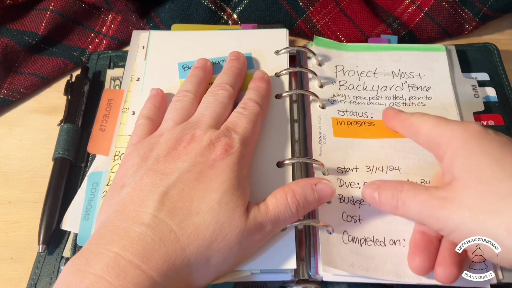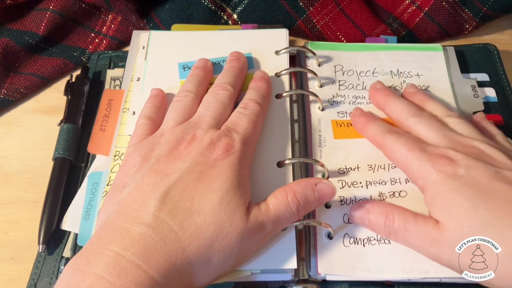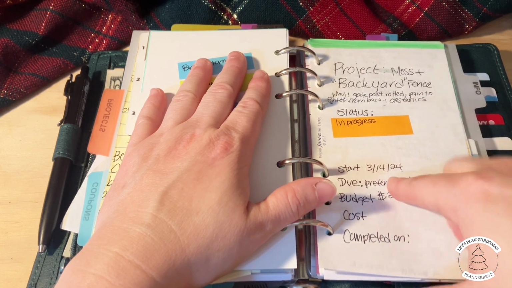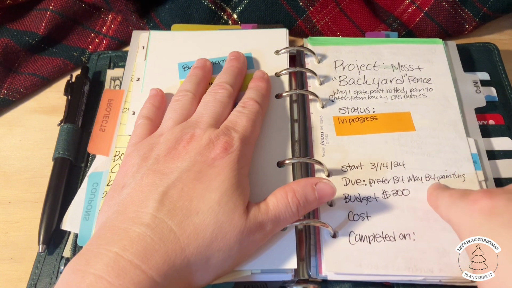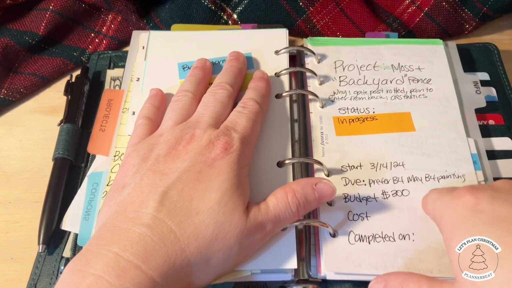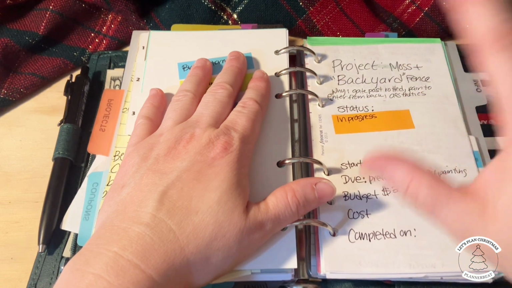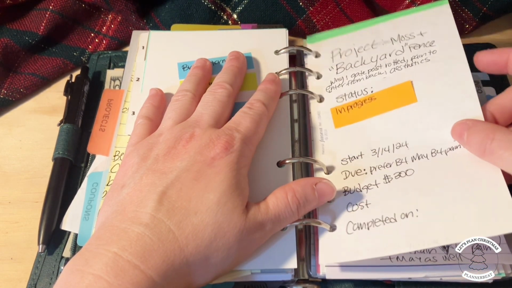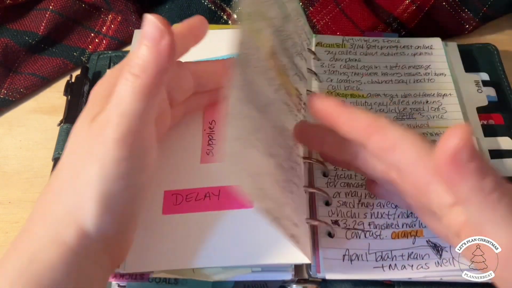It's a temporary fence because I don't own the lot my house is on, so I can't have a permanent fence. It's more like those wire fences. I started working on this in March. I wanted it to be done before May, but my painting got pushed back, and then my deck got pushed up, so it's been a minute. But that's a title page. That's what we're going to do today with one of my Christmas events.